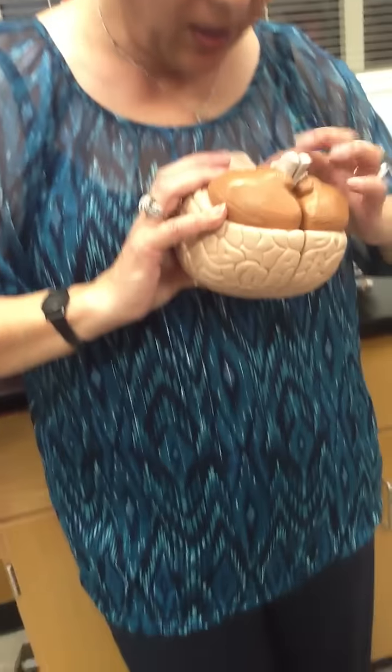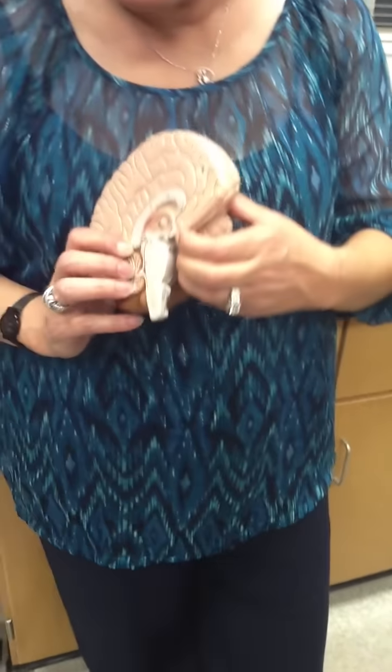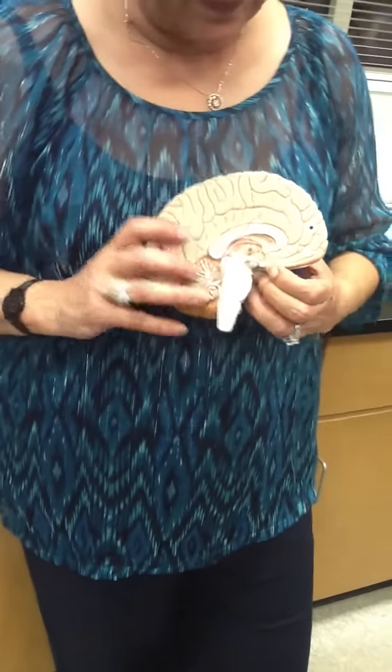Okay, right here, where the separation is, that's the optic chiasma. Not only can you see it from here, but you can see it this way. Right here is the optic chiasma.